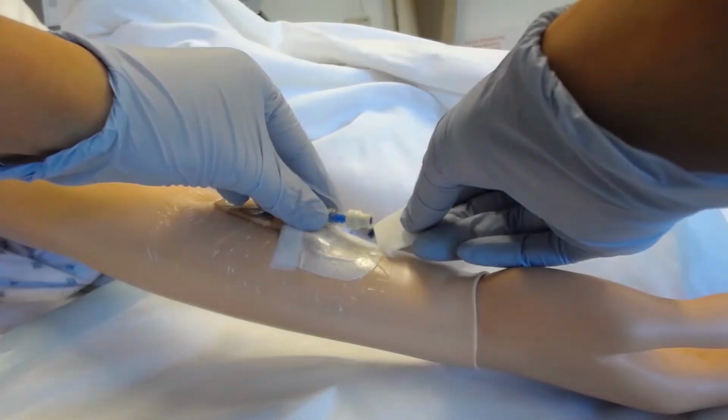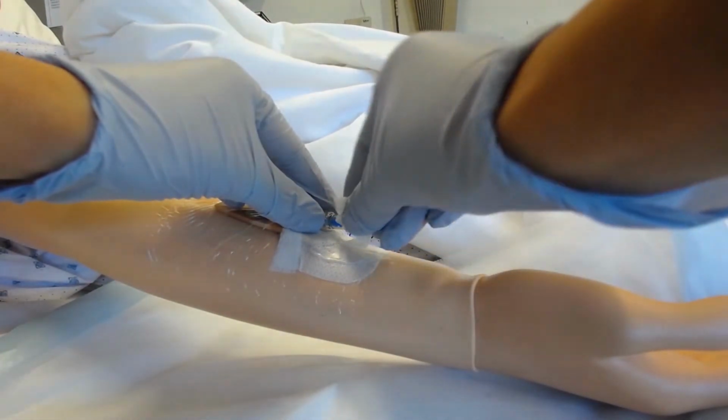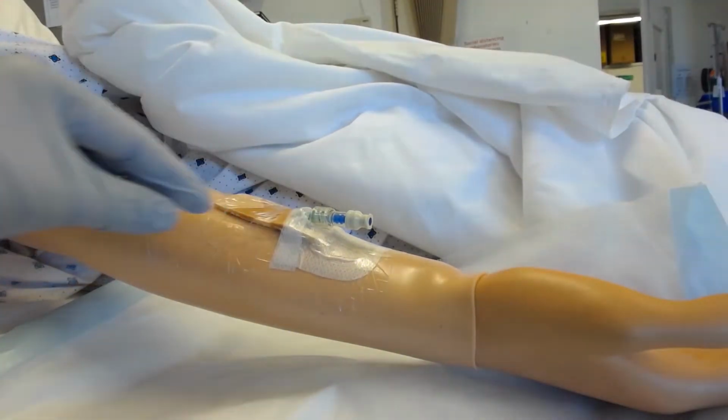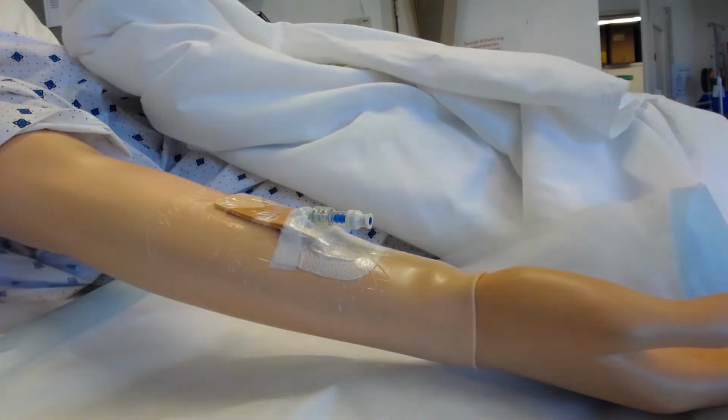When supporting the cannula with your non-dominant hand for swabbing and connecting, ensure you are just holding it gently, not pulling it or moving it, so that you're not causing trauma or pain to the patient.